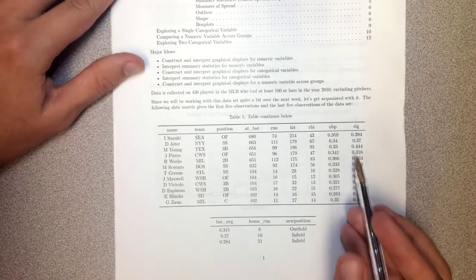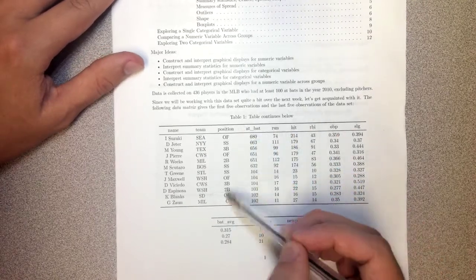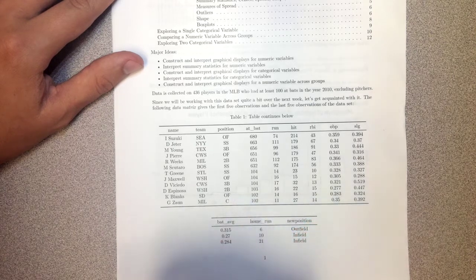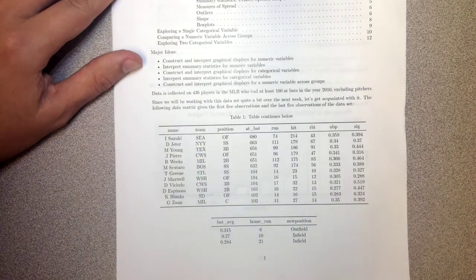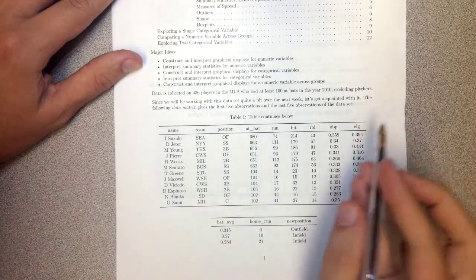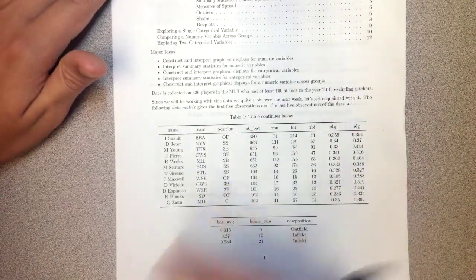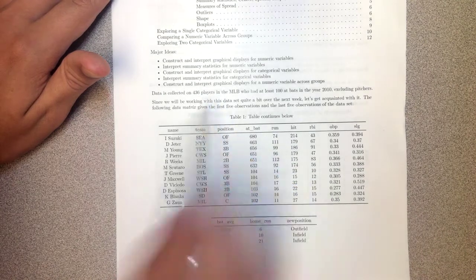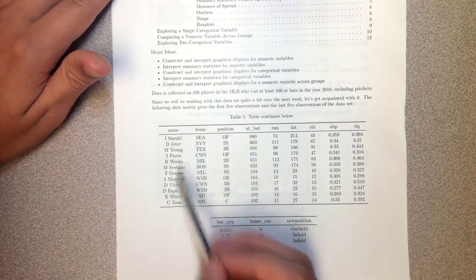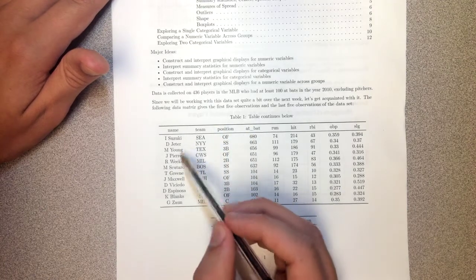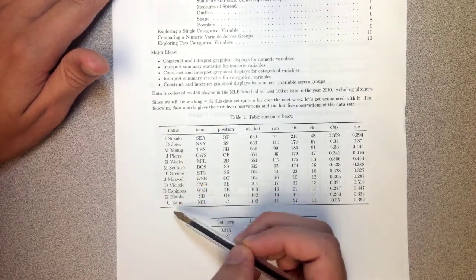We've got a table that gives some of the observations. It's common to present a table that has not all of it, because that would be pages and pages of data for the 436 players, but just some of these names. You might recognize Ichiro Suzuki, Derek Jeter, and that's about as far as I can make it.